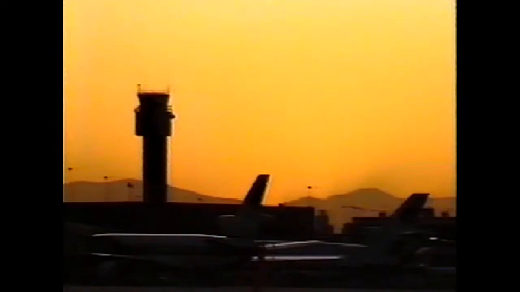United 243, descend and maintain flight level 240. United 224, descend and maintain 11,000. United 430, descend and maintain flight level 240. Sundance 463, radar service is terminated. Squawk 1200, frequency change approved. Good day.